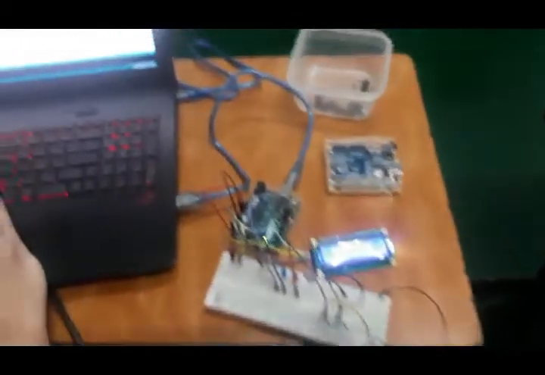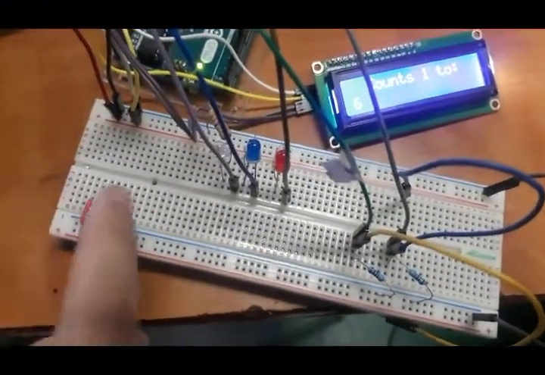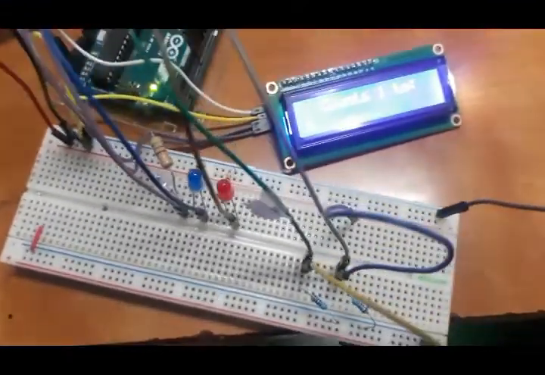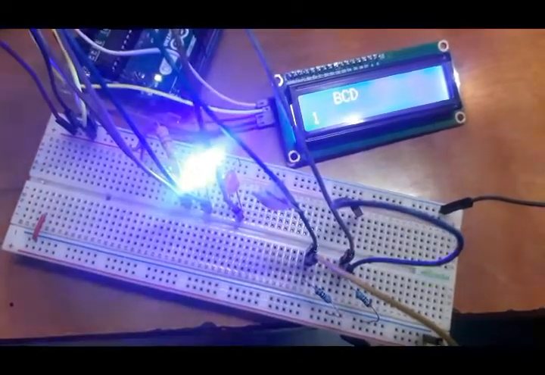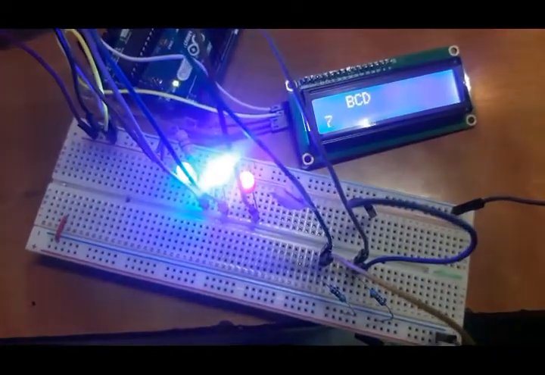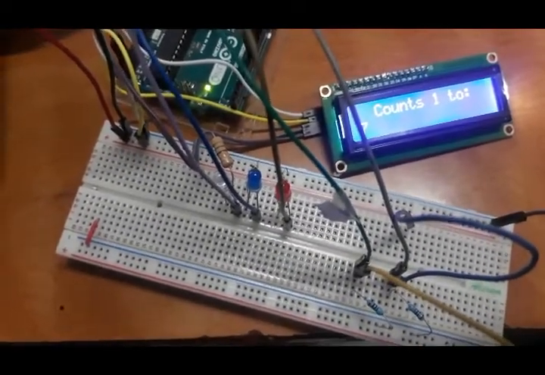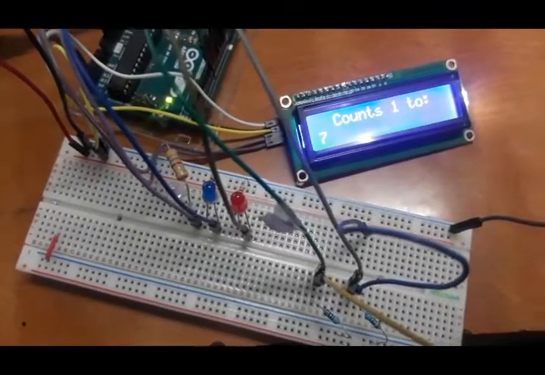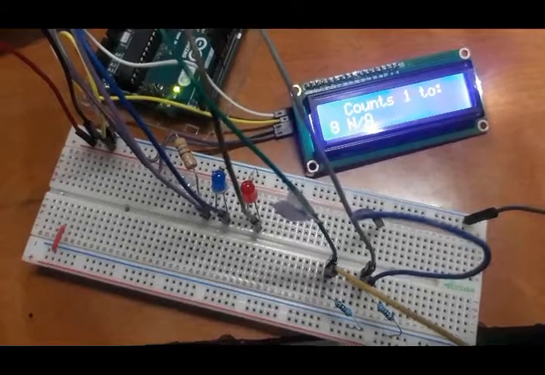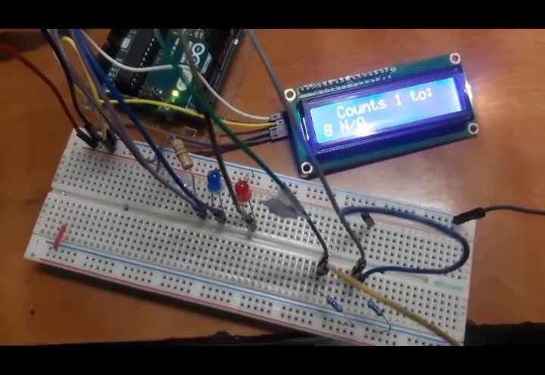So for the experiment and the actual footage, here it goes. For example, I input a 6, it will count 1 to 6, then turn off. Another one, if I input number 7, 1, 2, 3, 4, 5, 6, 7. If I input a number larger than 7, it will show this way. Example 8. 8 is not applicable, so it will not count.